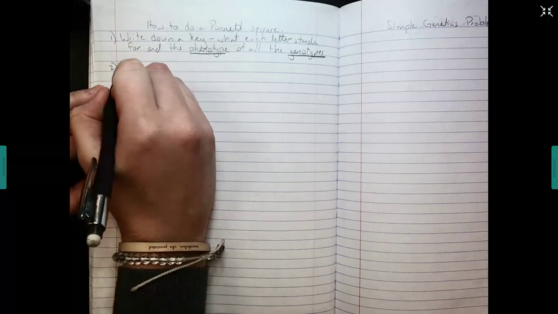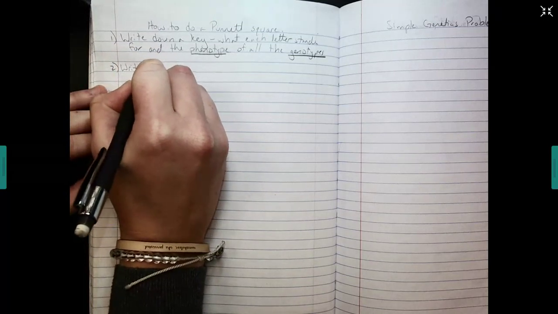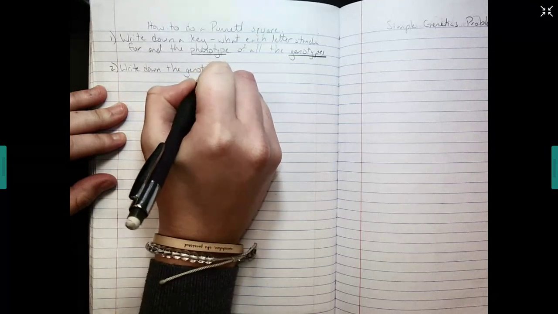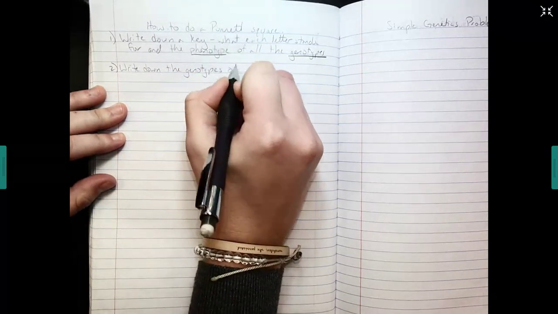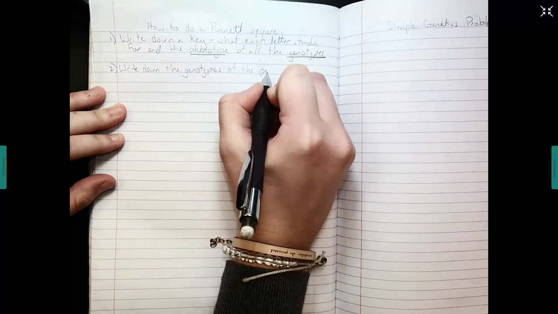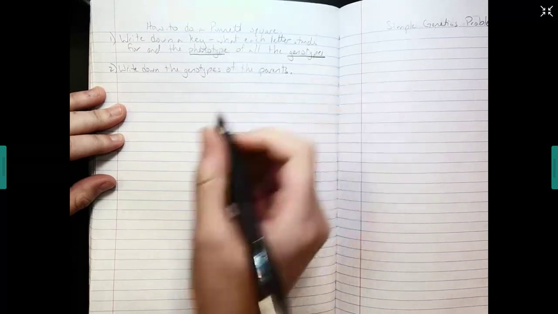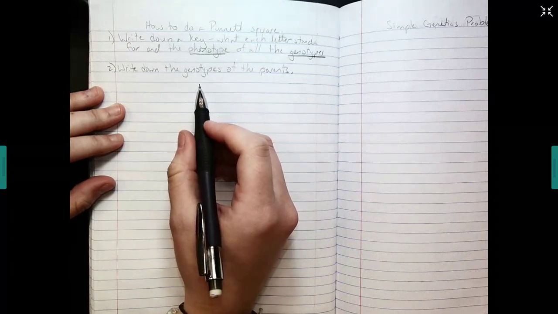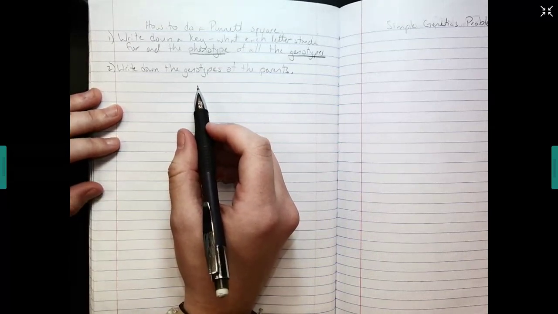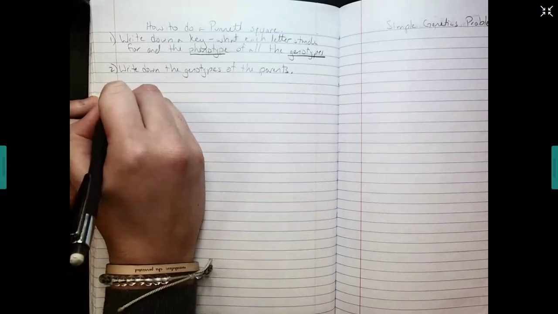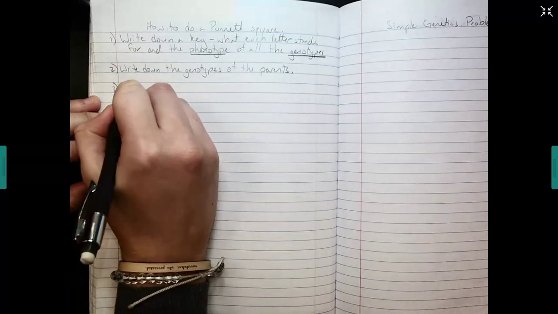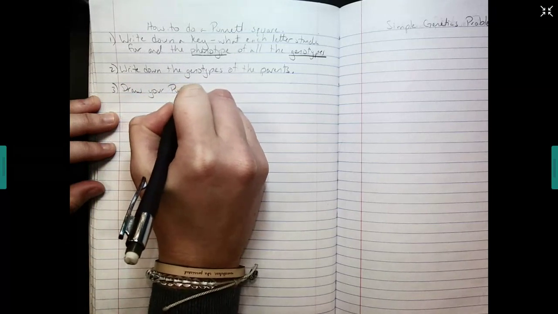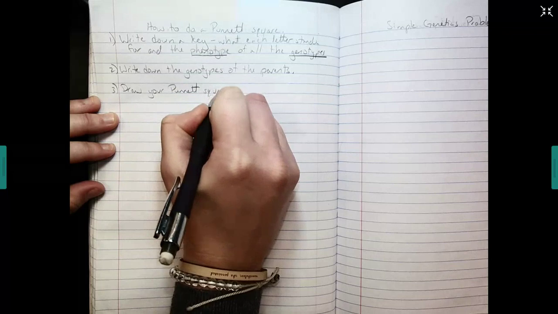So once we've got our key, we will then write down the genotypes of the parents, right? So are the parents homozygous or heterozygous dominant? Are they homozygous recessive? So we need all of that written down. After that, we will then draw your Punnett square.